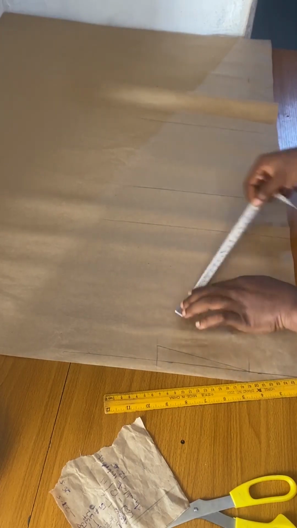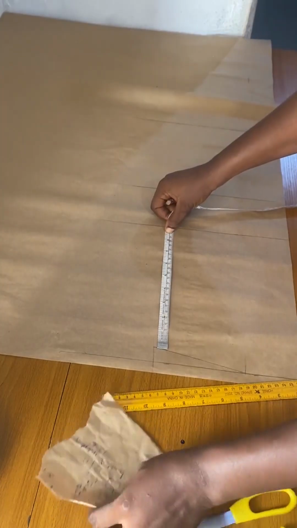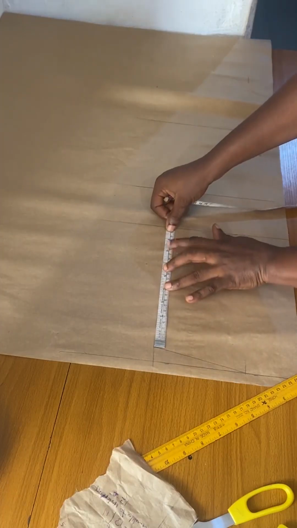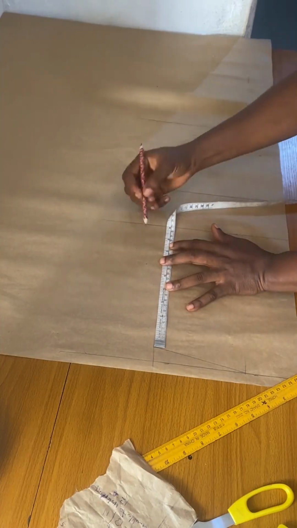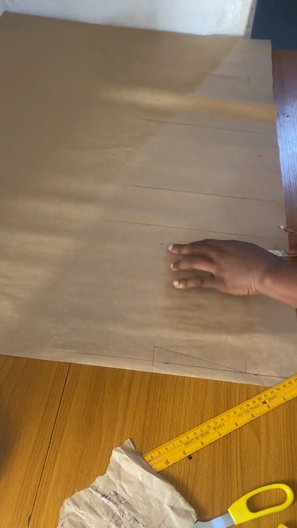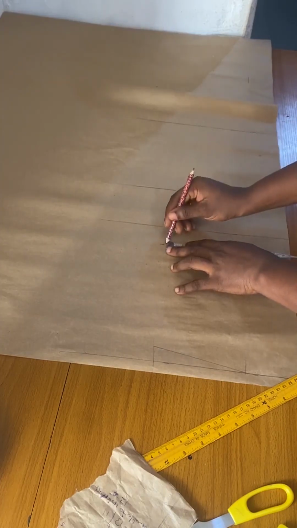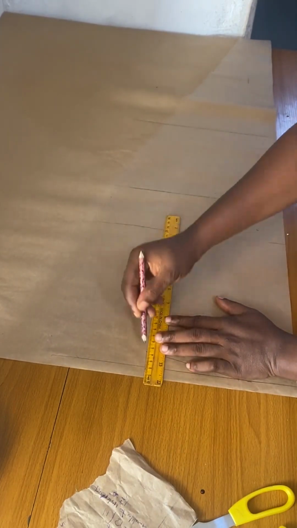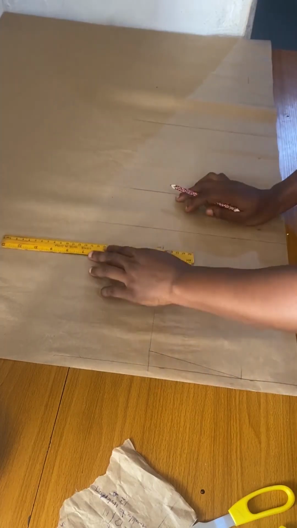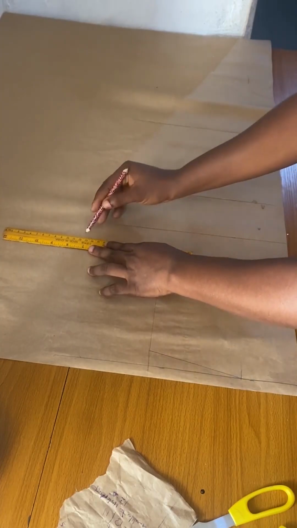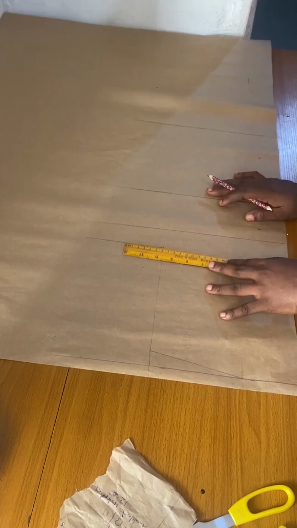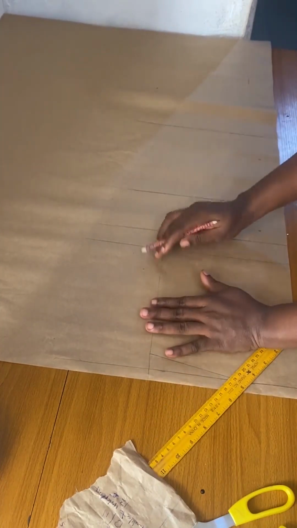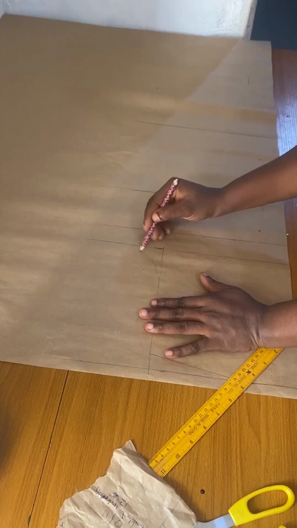From here, you come down by the normal band measurement, which is 13. 13 divided by 2 is 6.5. I'm going to be adding 1 inch allowance to it to make it 7.5. So I'm also going to take my shoulder measurement down here, and connect it together. For the chest line, this will be my new chest line. I'm going to roll it out this way. So from here, just try to connect it this way.